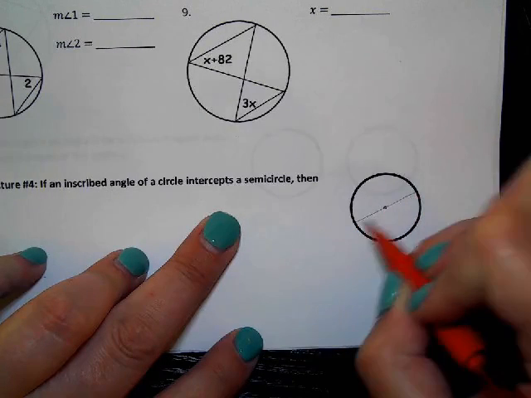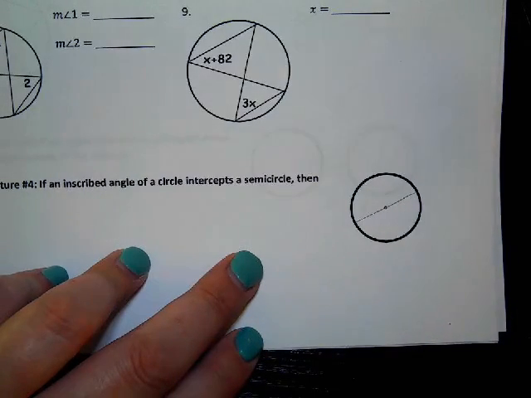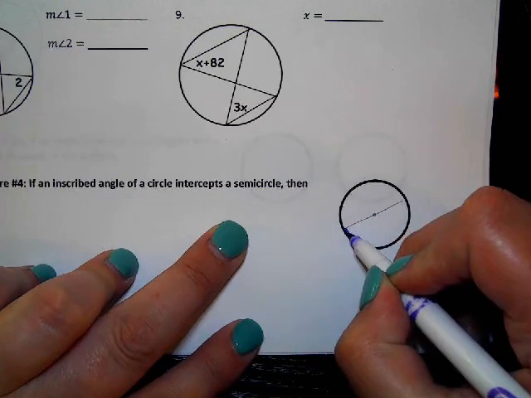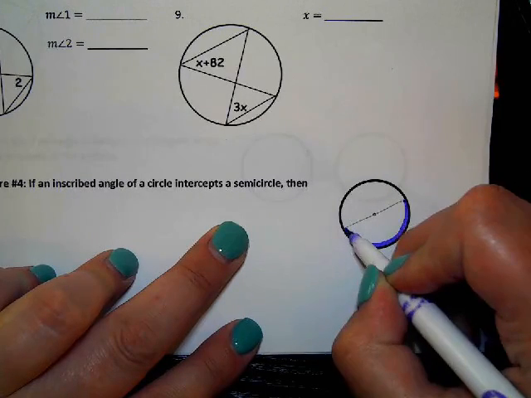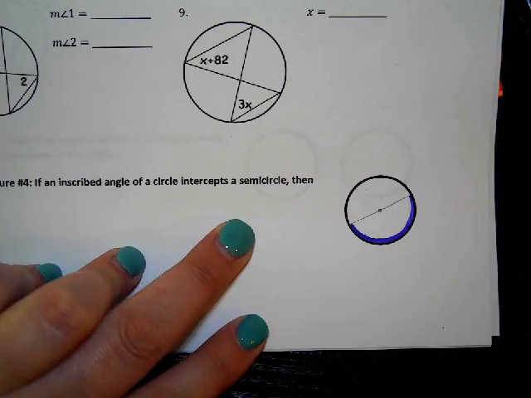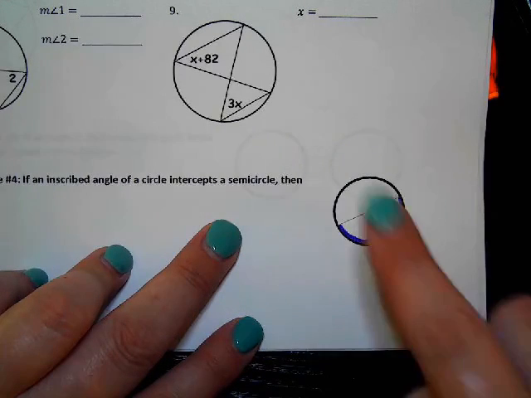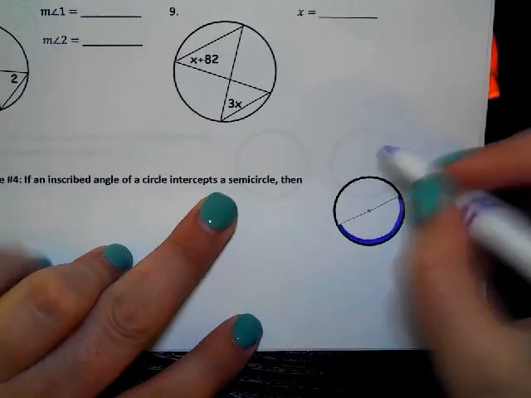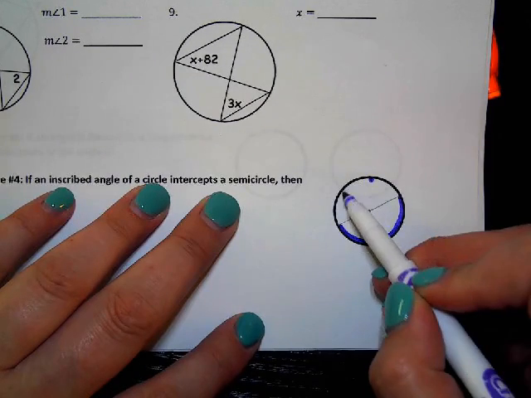And then I'm going to grab my marker, and I'm going to use the marker to show that this is the intercepted arc that I'm talking about. So the intercepted arc is a semicircle. And then somewhere else on the circle, somewhere on the other side, I'm going to put a dot, and you can put it anywhere, okay? I'm going to put my dot right here. You can put yours here, here, anywhere you want. It doesn't matter where, okay?